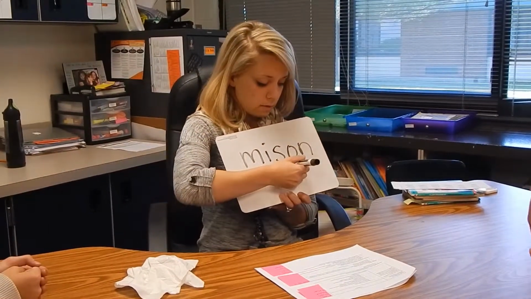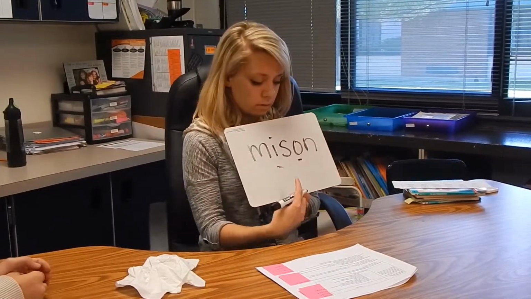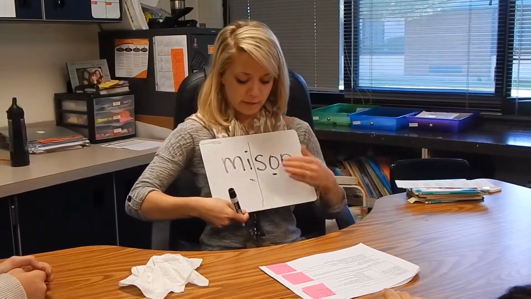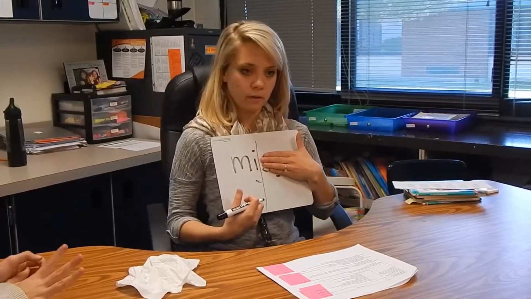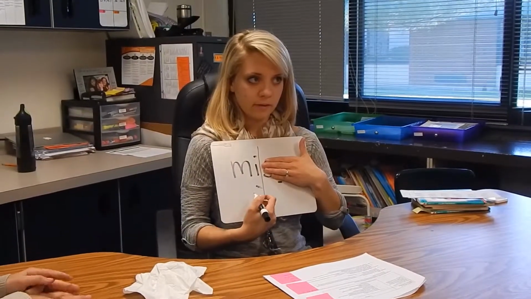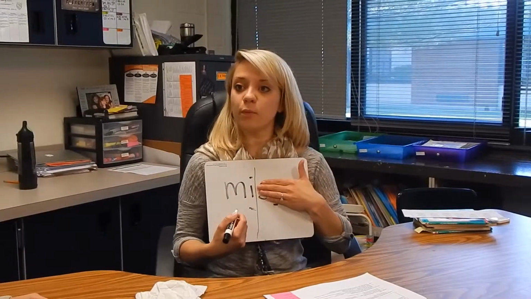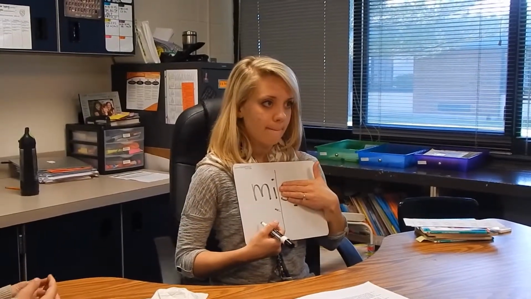Whisper the vowel letters. I. How many consonants are between the vowels? One. Whisper where I will split the vowel and consonant. I-S. Look at the first syllable. Open or closed? Open. Why open? Great. So it's open. What sound will the I make? I. Read this syllable. My.